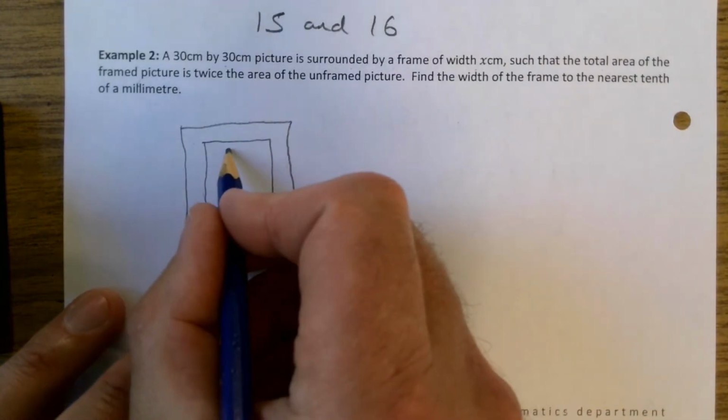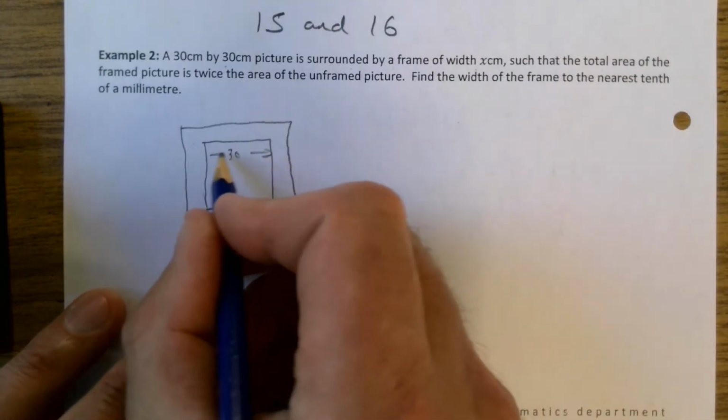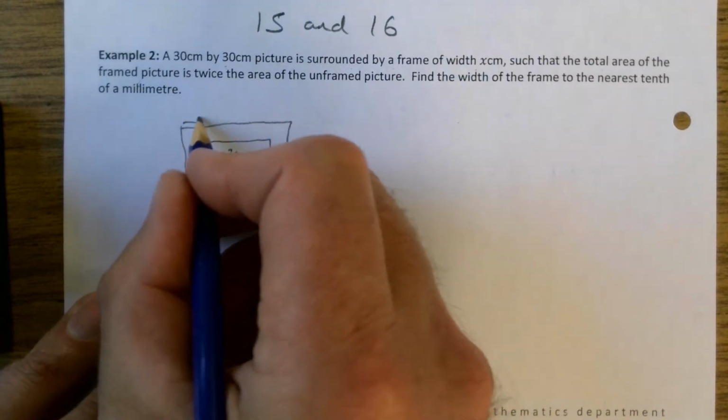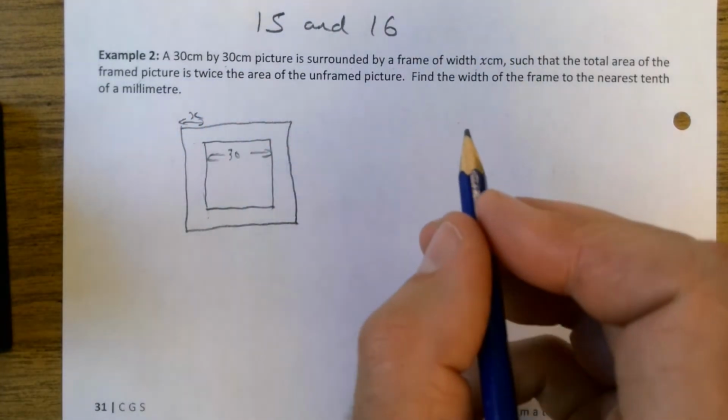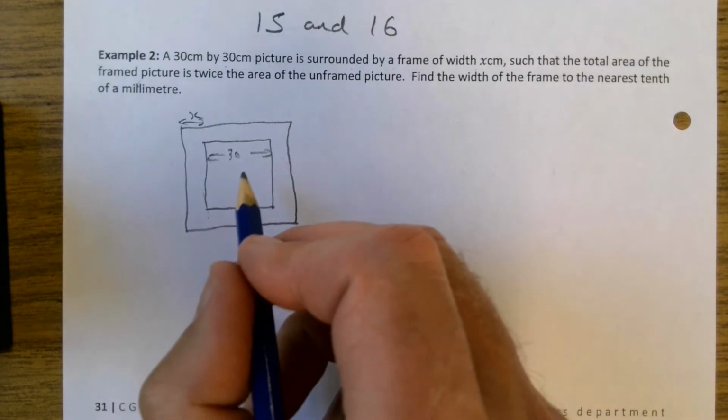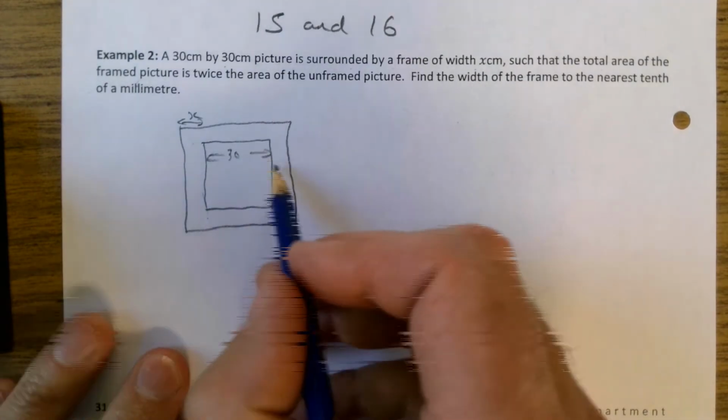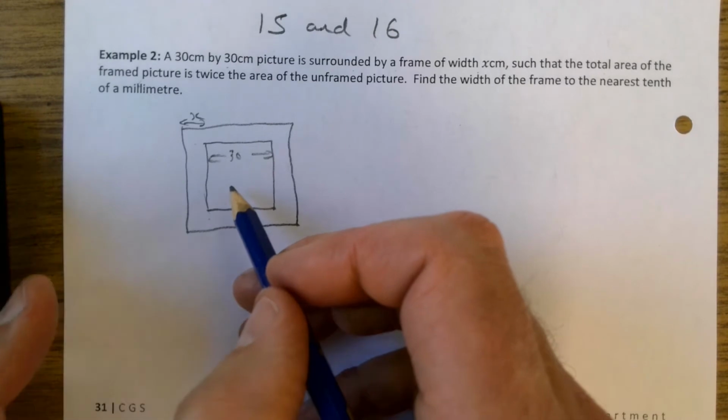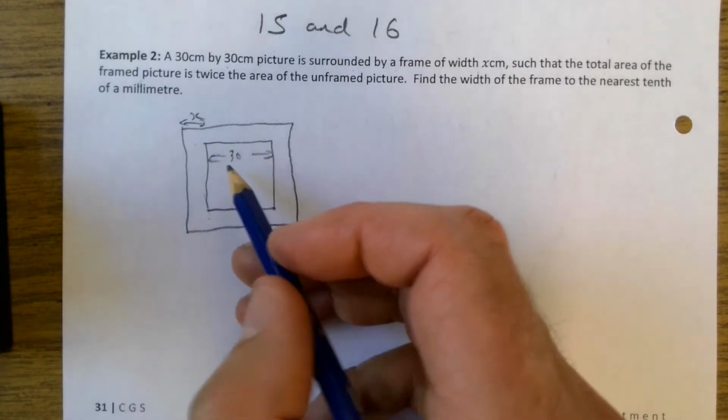So that's 30. And then that wee distance there is going to be x, as it is in with all those. The area of the picture is 900, because that's 30 times 30. So the area of the whole thing must be 1800. We could do it that way, or we could try and work it out and subtract it.